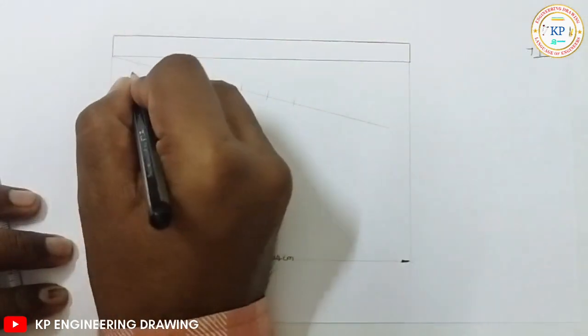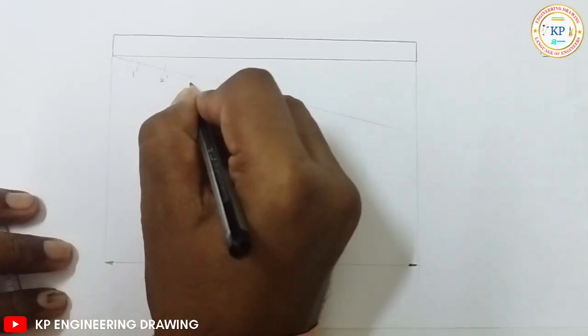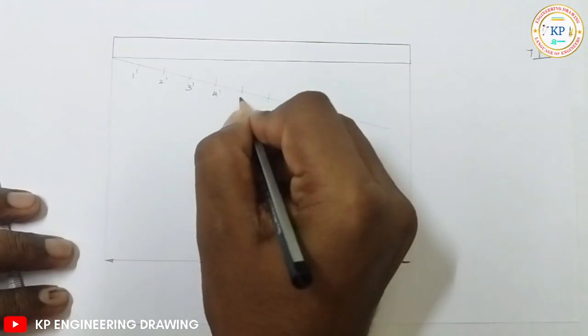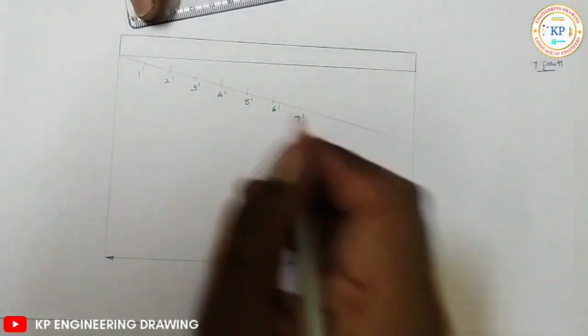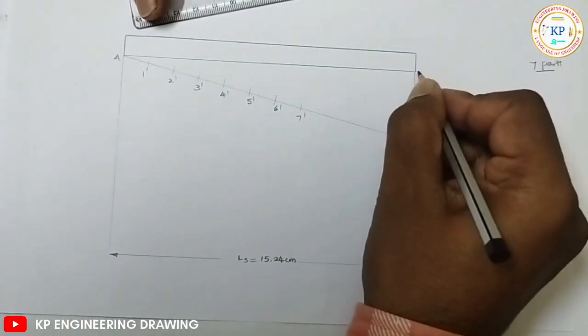So here it is 1 dash, 2 dash, 3 dash, 4 dash, 5 dash, 6 dash and 7 dash. Now join, say it is AB.